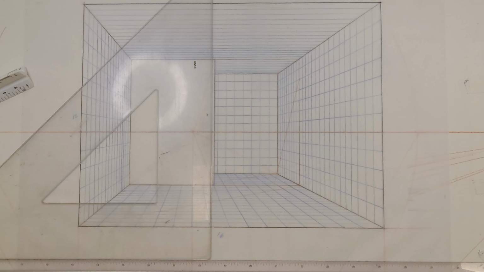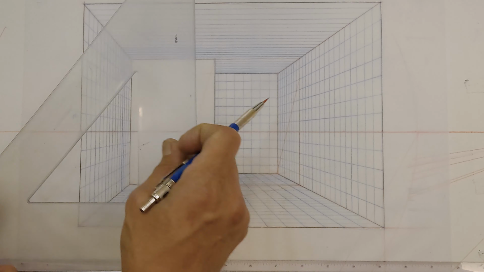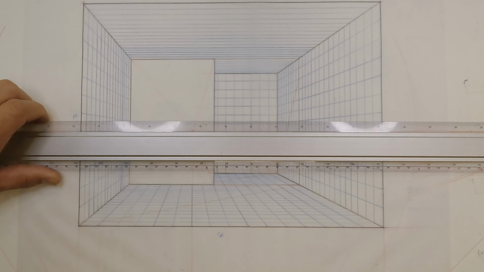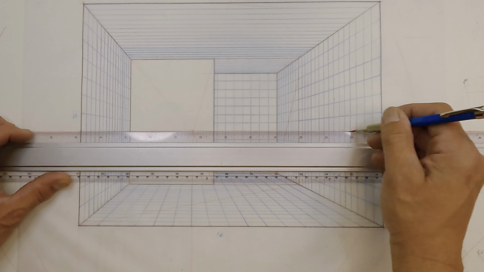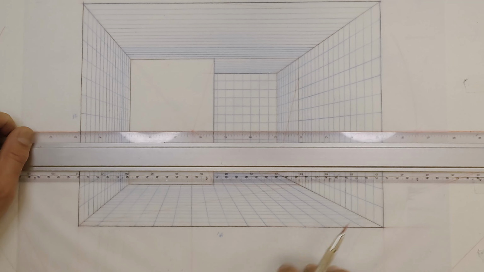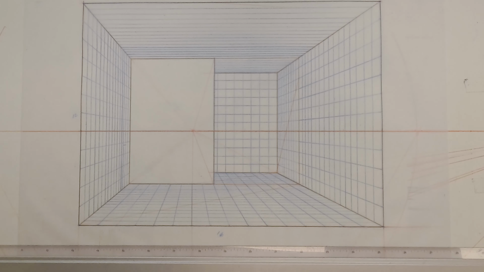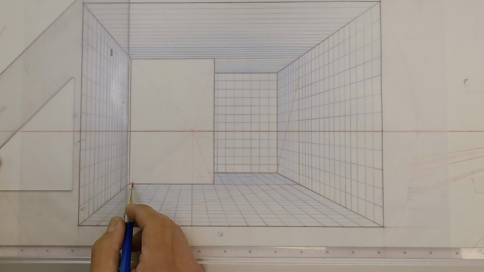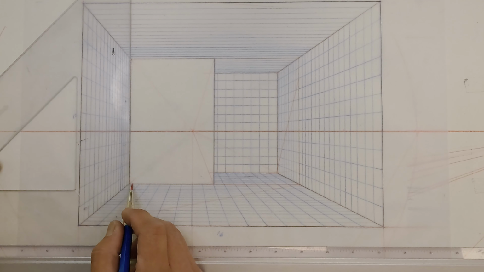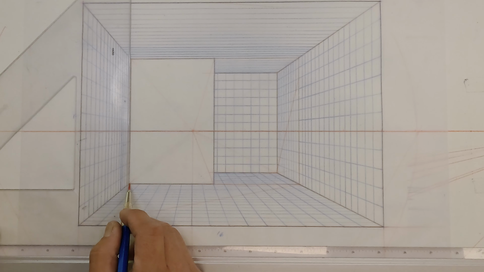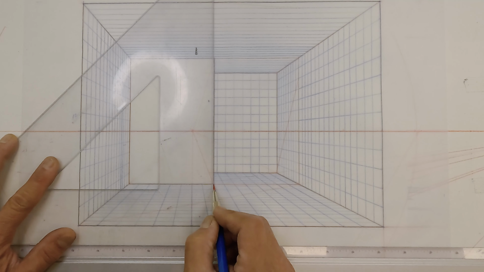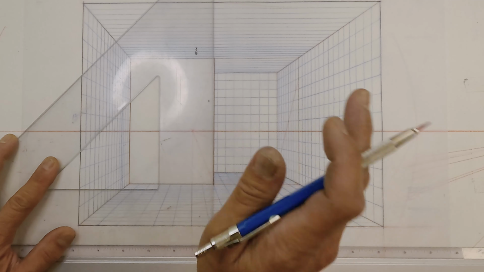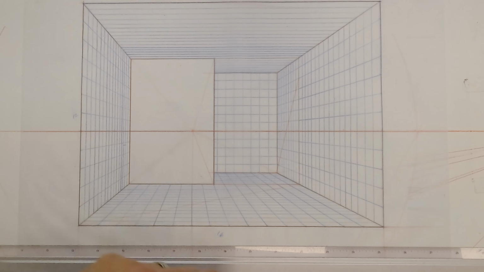Now, the inside, however, I will be using a red pencil because I might want to make some changes to it. I mean, I've made some pretty significant changes anyway by extending the wall, extending this part of the room further back.